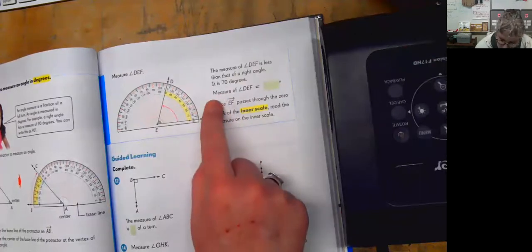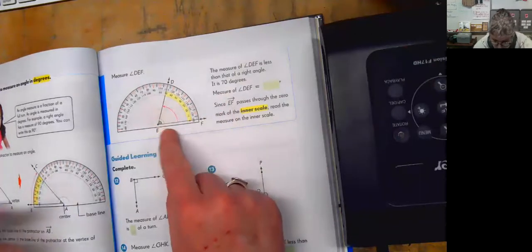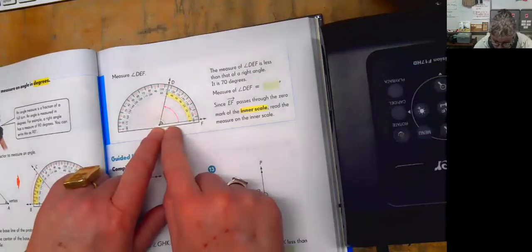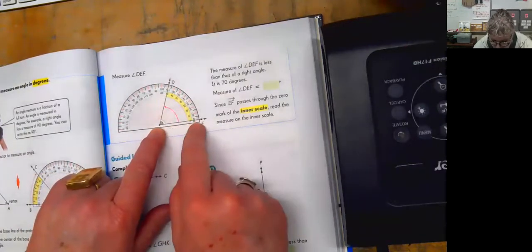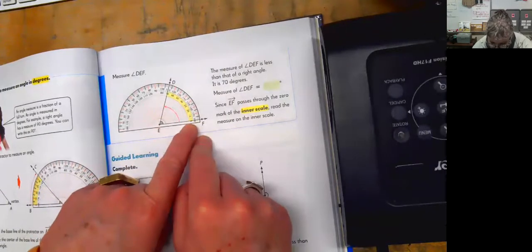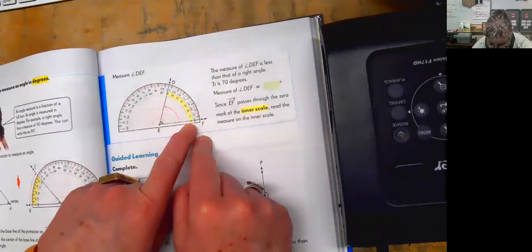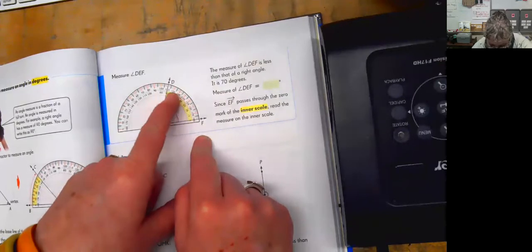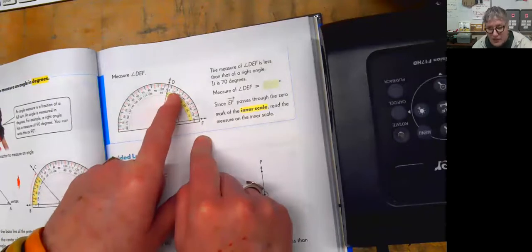All right. So if we use our protractor, again, we've set the baseline and the center point of the protractor down on top of the angle. Our 0 is over here. So we're going to use our 0 scale. We're going to go up here, and it looks like it's measuring 70 degrees.